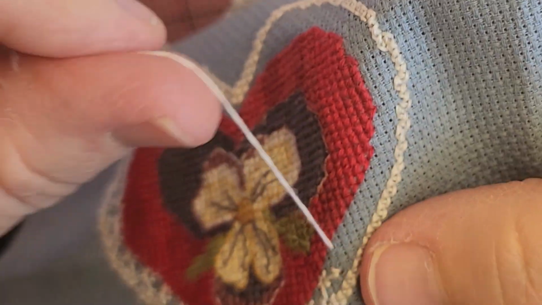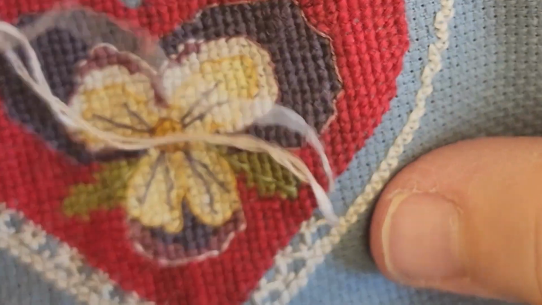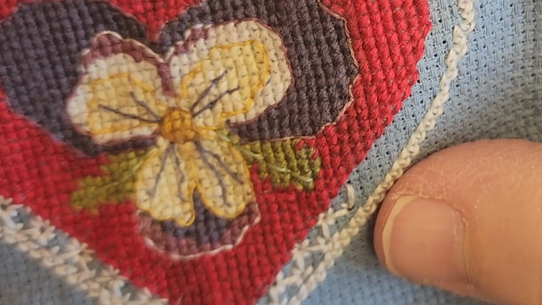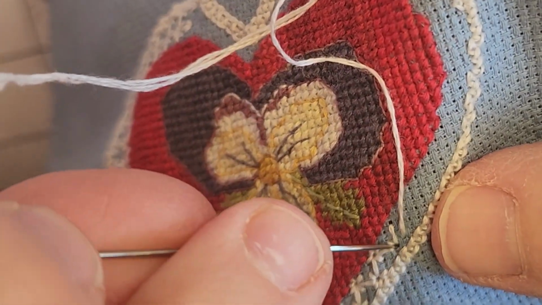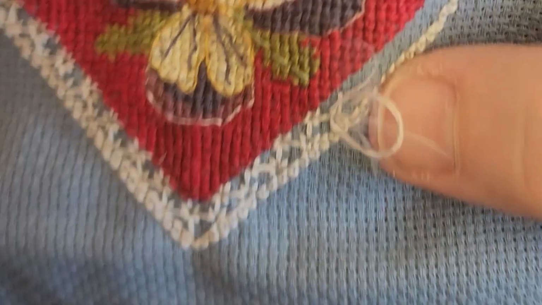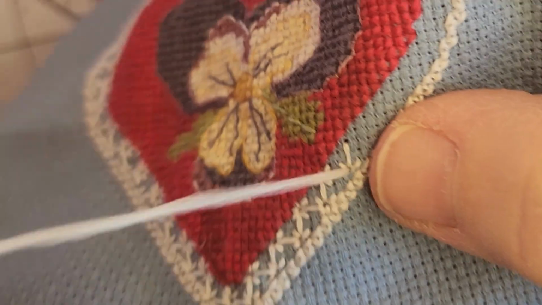I'm going to come up here. Give it a good pull. Come down. There's my up and down. Here's my other diagonal. Come back up through the hole.